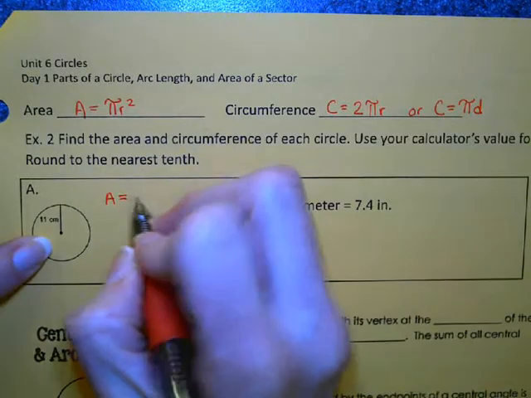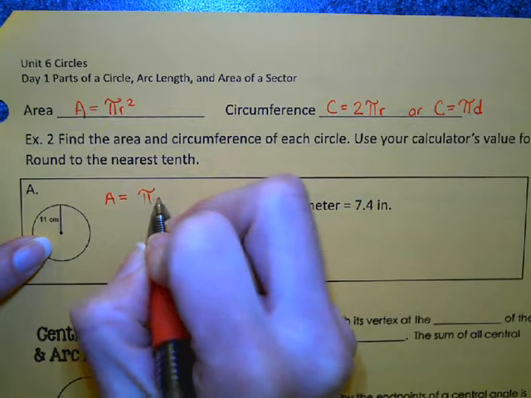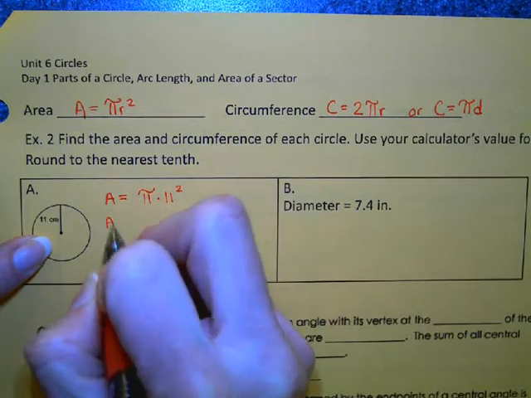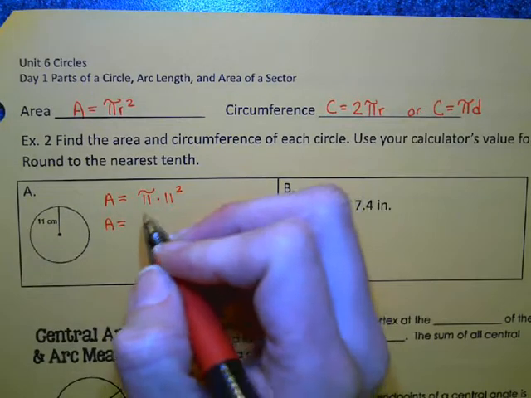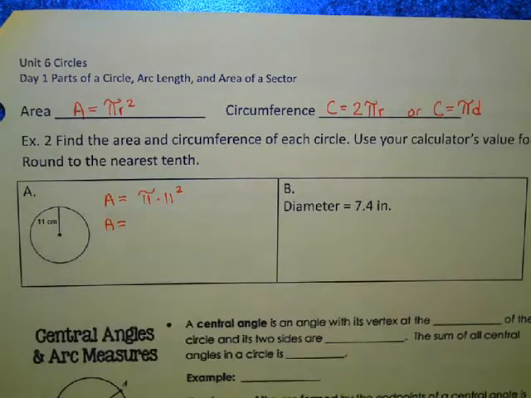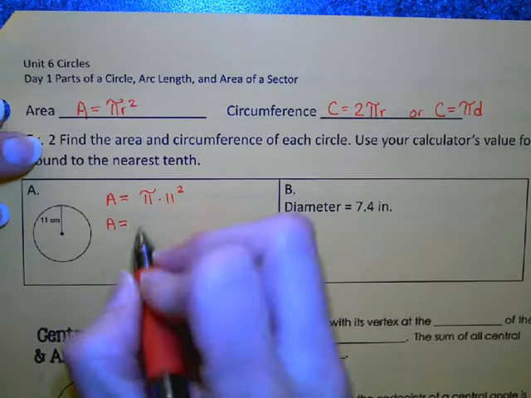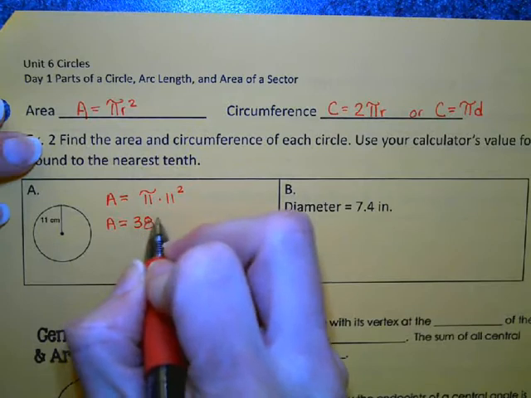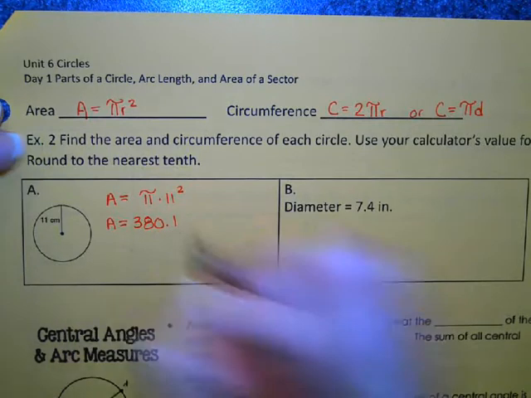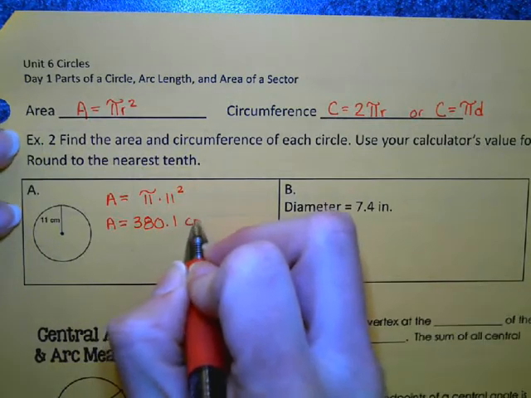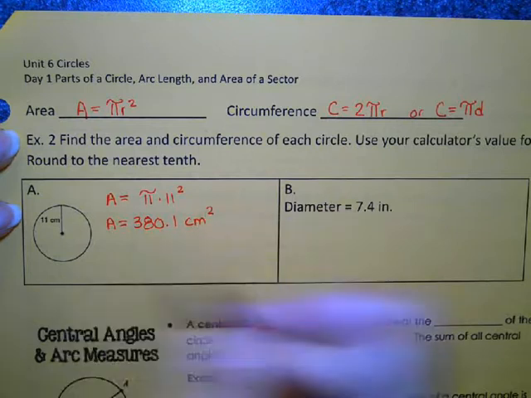You have the radius, so we're going to do pi times 11 squared. Type that in using your pi button. Check math. We have 380.1. And that would be in centimeters, so we'll do centimeters squared with area.